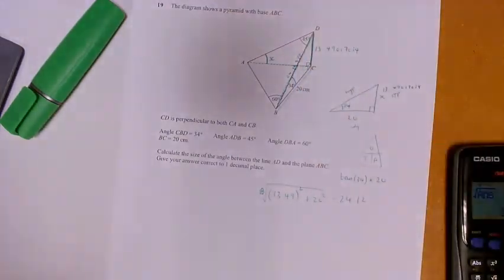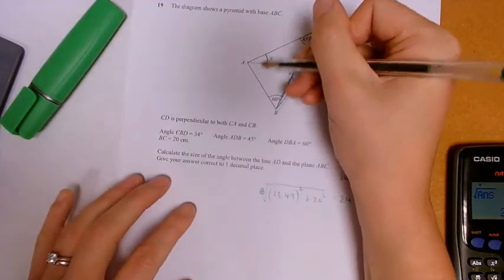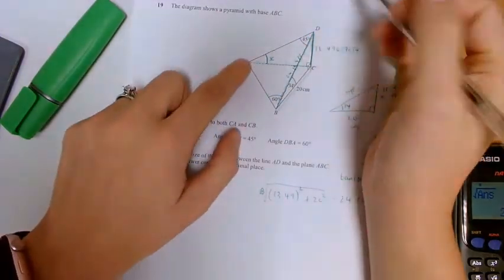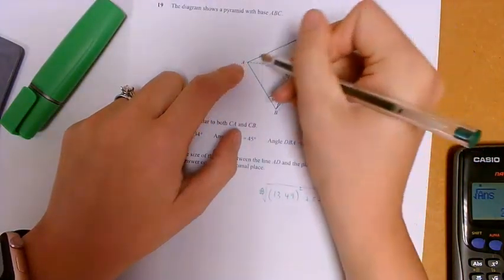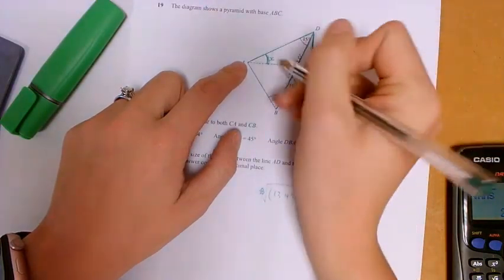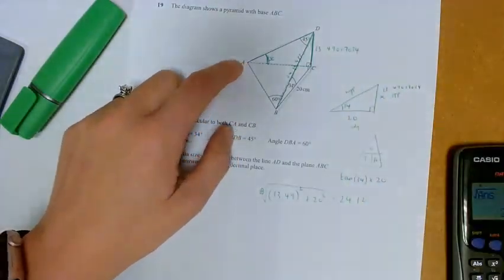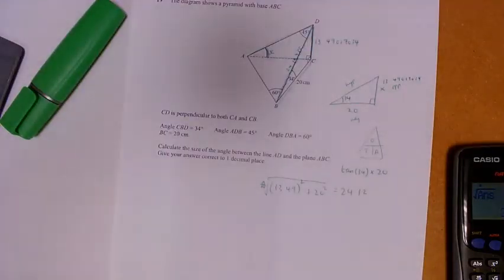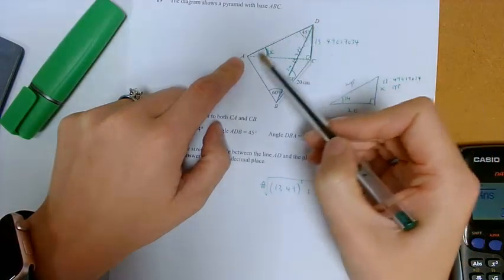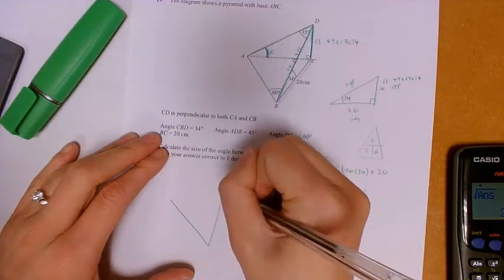24.12435, and so on. Okay, we've then got 45 degrees here, which is actually on this face, and we've got 60 degrees here, which is on this face. What we're looking for is the angle that this line forms with the floor here. So it would be really helpful if we had more information in this triangle here. So if we can find AD, that's going to help us out a lot. So let's find AD.